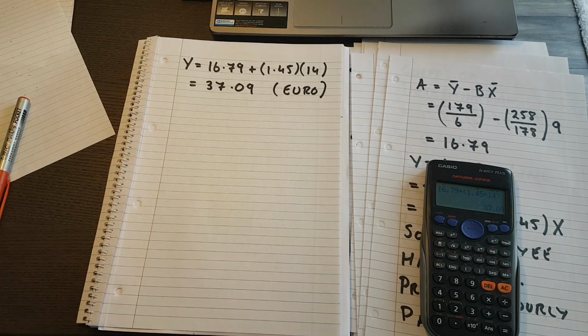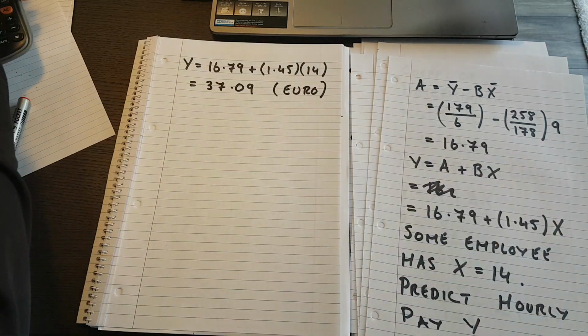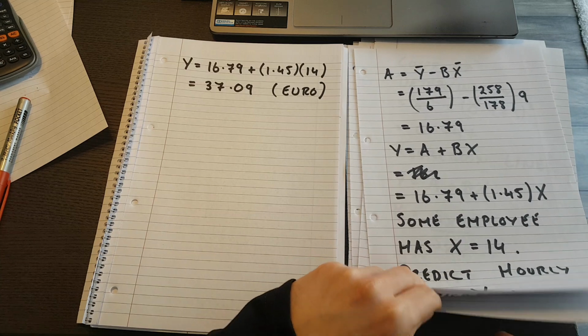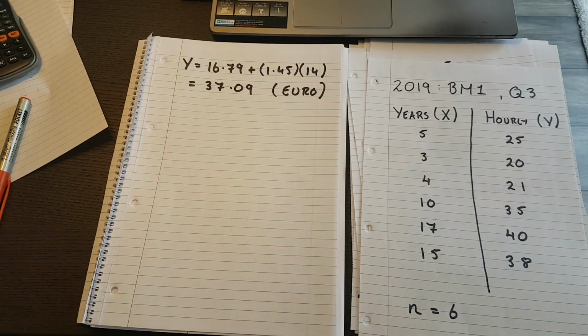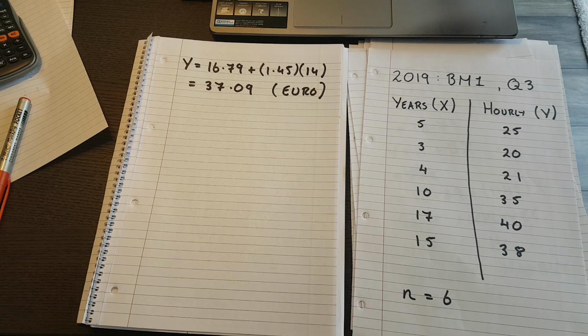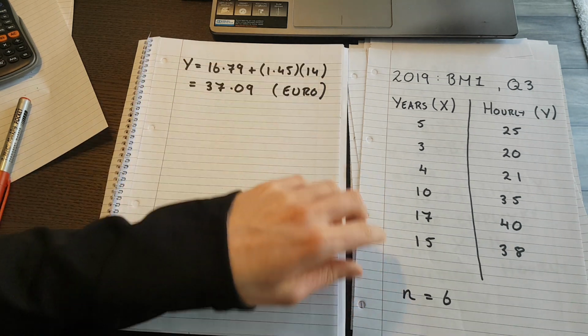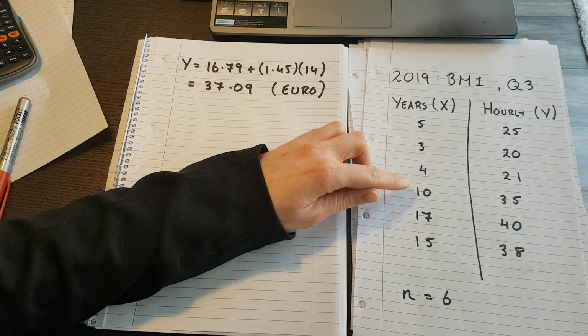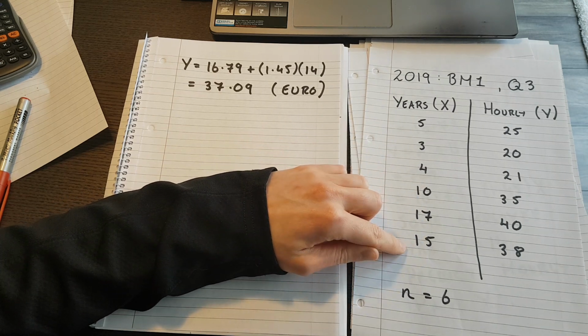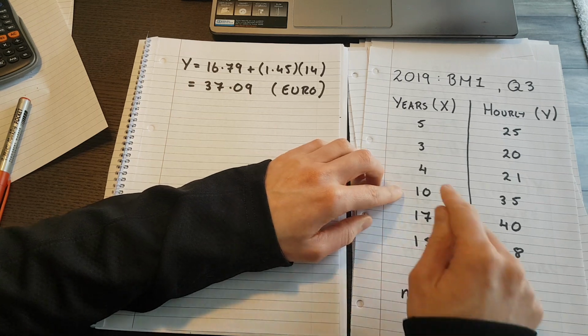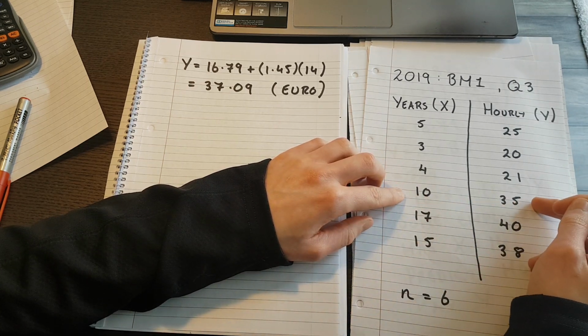Okay. And now let's look at our original table here and see if that makes sense with the information we've been given. So we've been told that their years in service is 14, which means that they're between this person here who has 10 years of service and this person here who has 15 years of service. We see that the person with 10 years of service gets paid 35 an hour.